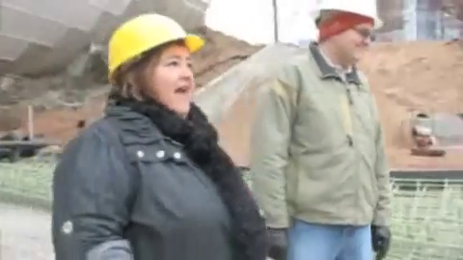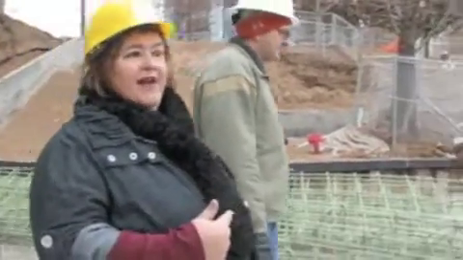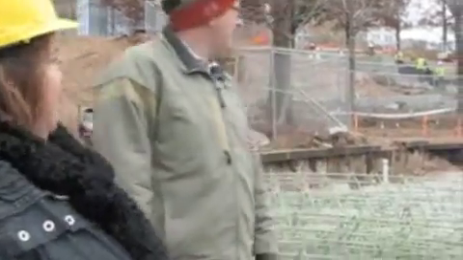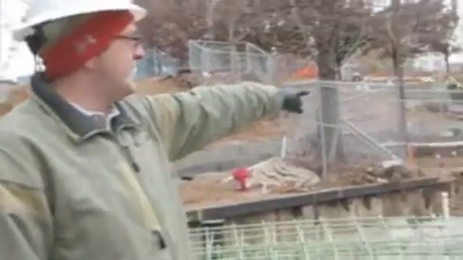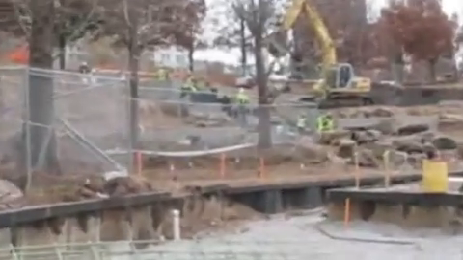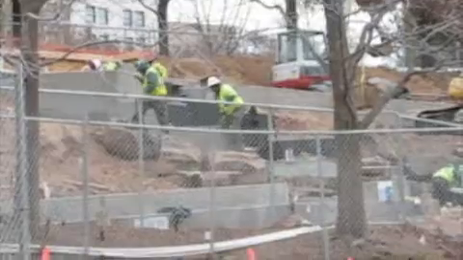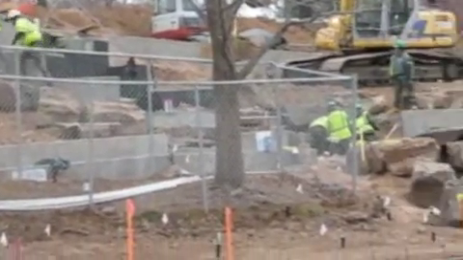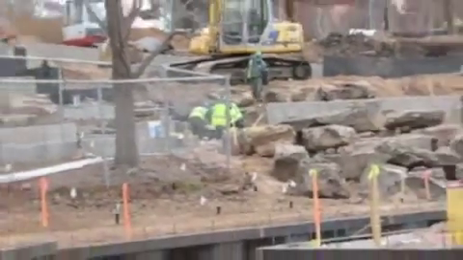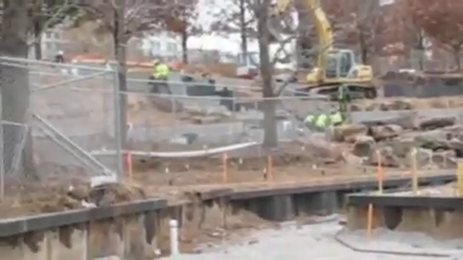That's awesome. Okay, over here, I'm going to let Brian explain to you what's going on and what they're going to do for this side. Okay, right here, this is the east water feature. There's going to be about 500 tons of moss boulders total. You can see they've formed everything in concrete and they're placing the moss boulders around that. This is going to cascade all the way from the top all the way down here to the bottom.